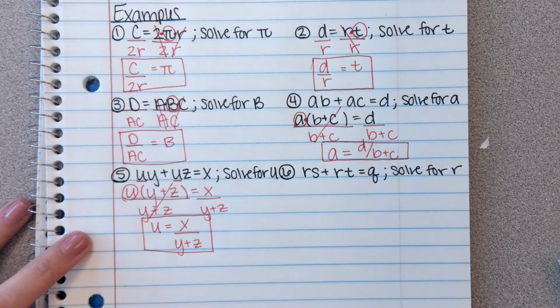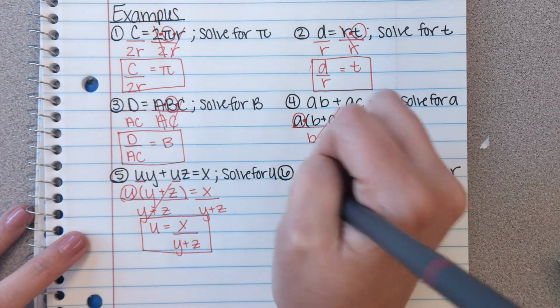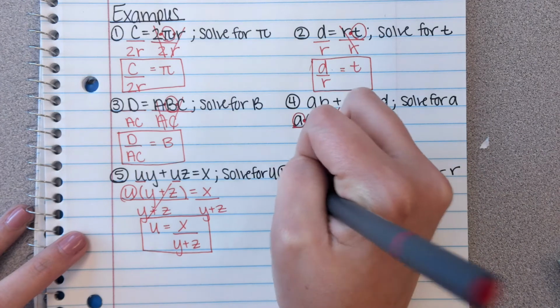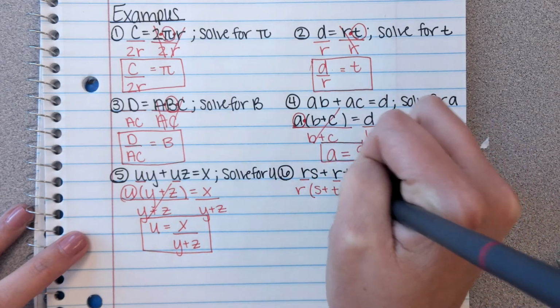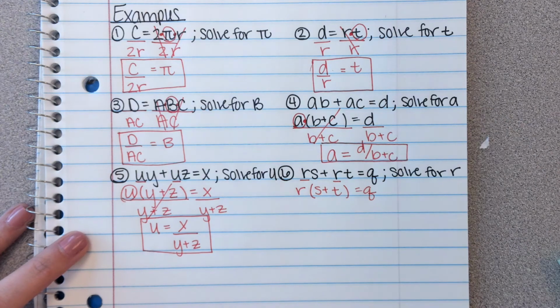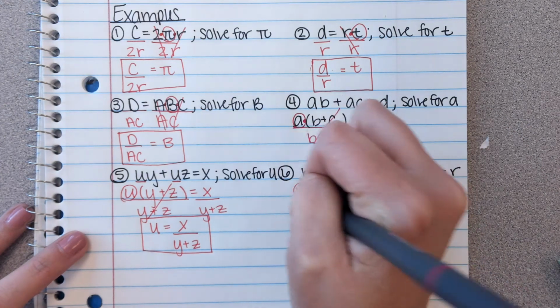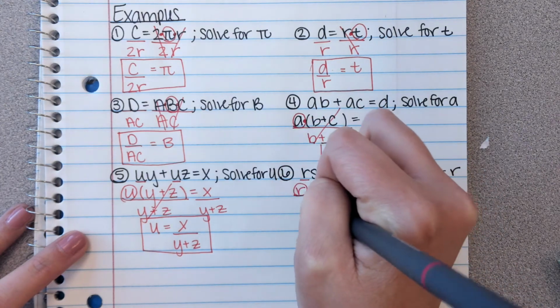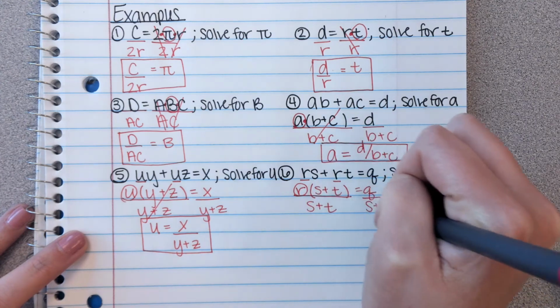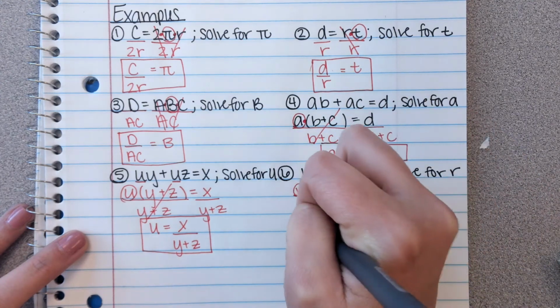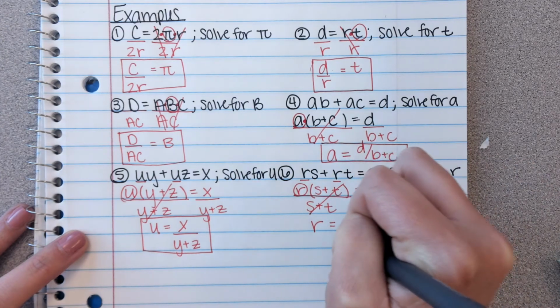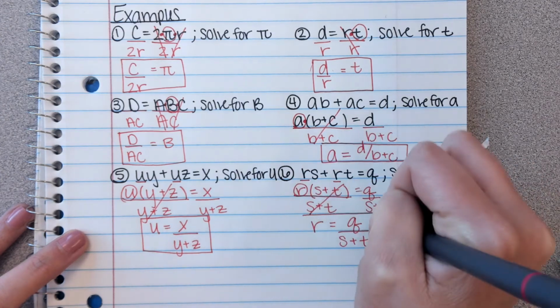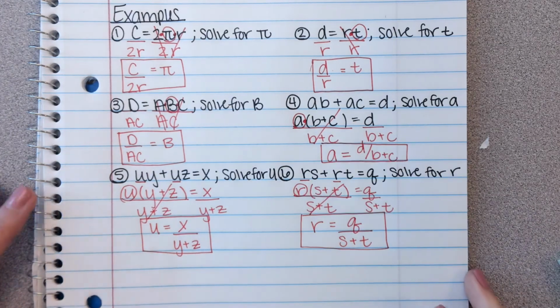Okay, number 6, same thing. We're solving for R, so we're going to pull the R out of those 2 terms, and we're left with S plus T equals Q. We're trying to get R by itself, so we divide by the quantity S plus T. Those divide out, and we have R equals Q divided by S plus T. And that is our final answer.